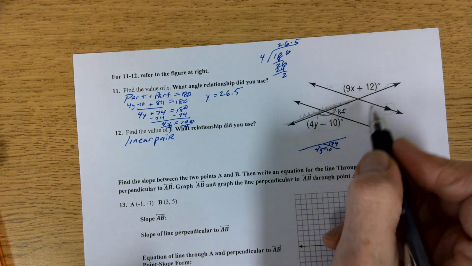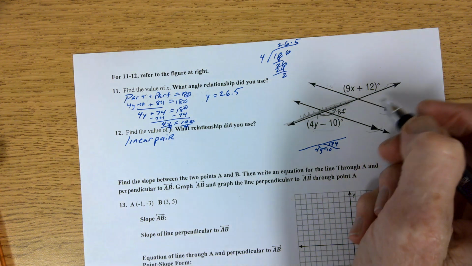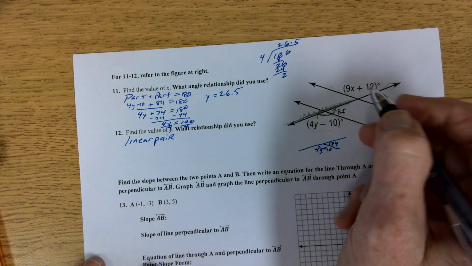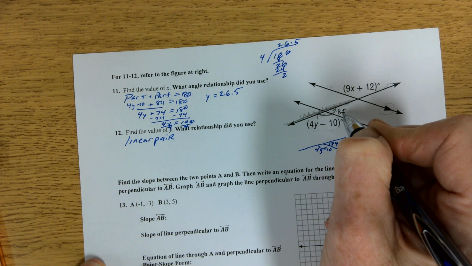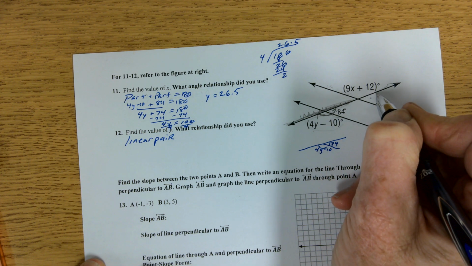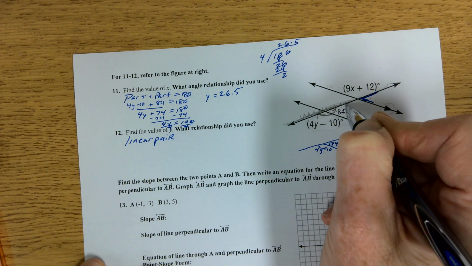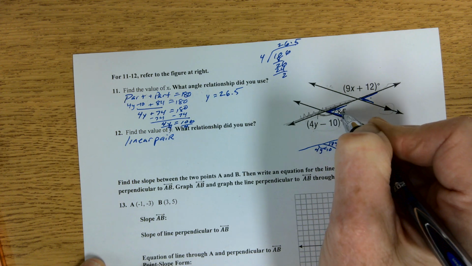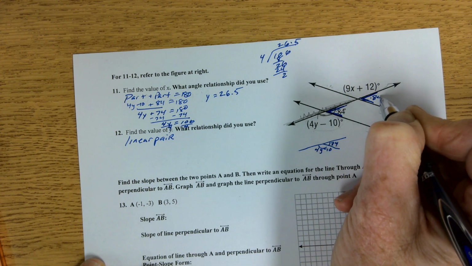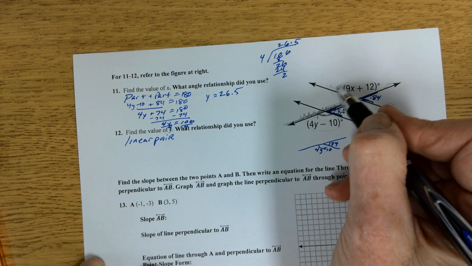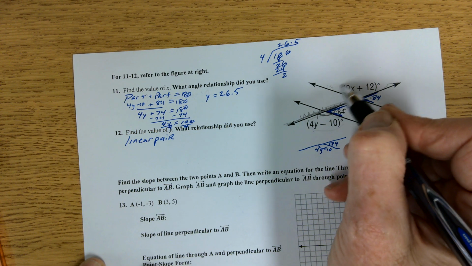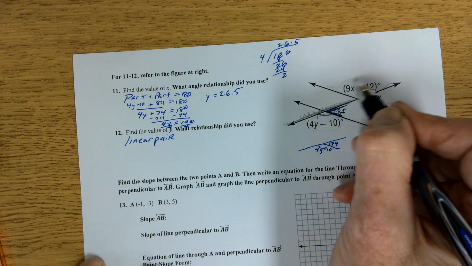Now another thing to think about when you do this, another way, is also, if this is 84, I could also do, this one's 84, because these are corresponding angles. Do you guys see 84, 84? Okay. Now I can also do supplementary angles this way, a straight angle.